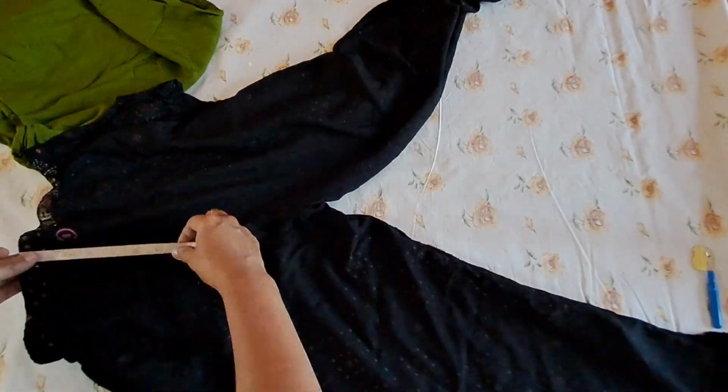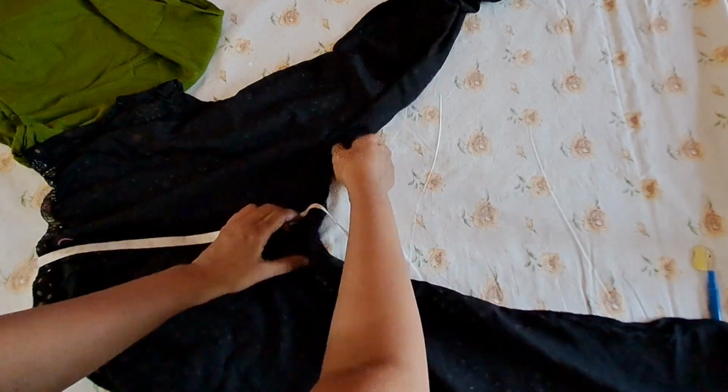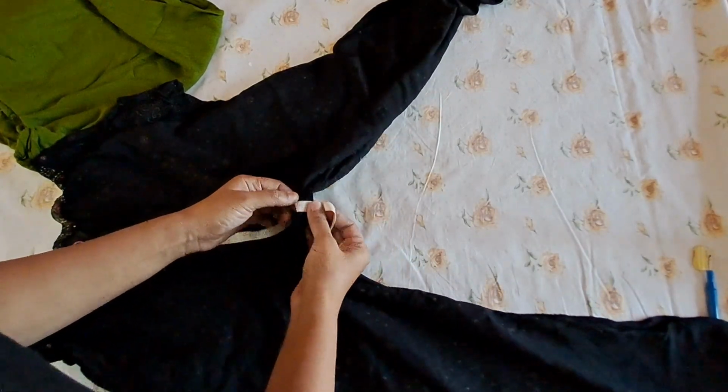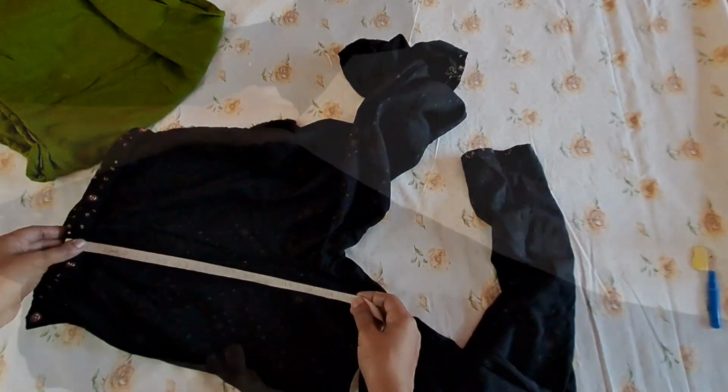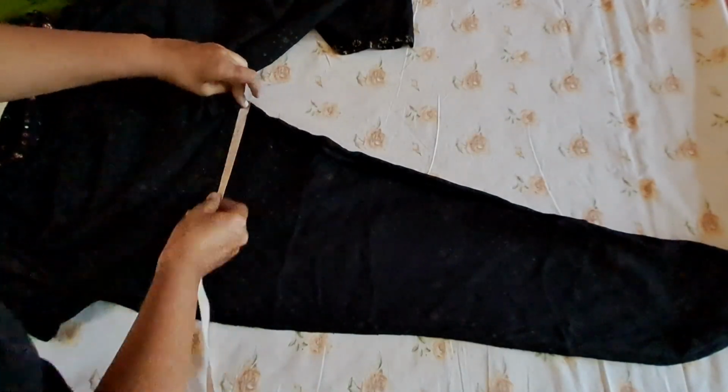This video is about alteration of a loose pant to a tight pant. So the customer had given a correct measurement of a pant. So I'm just taking the measurements from the given pant.